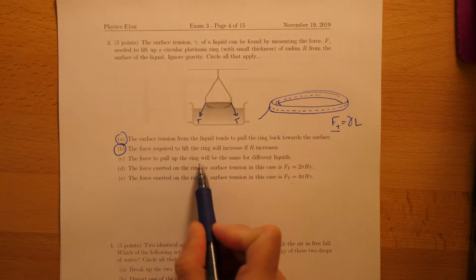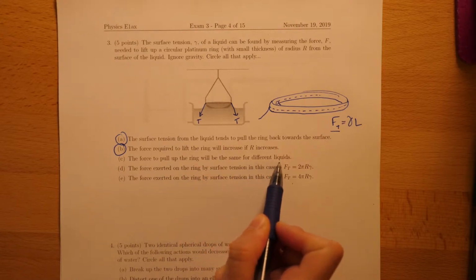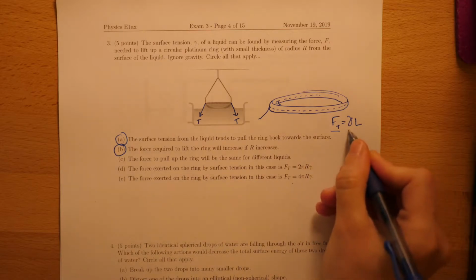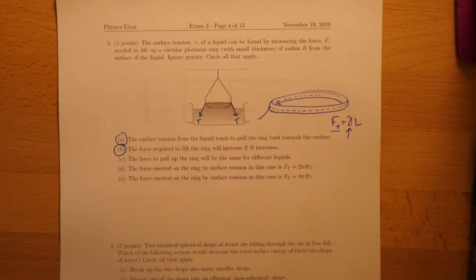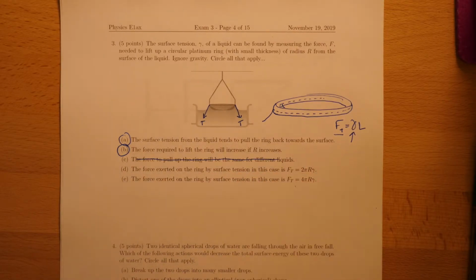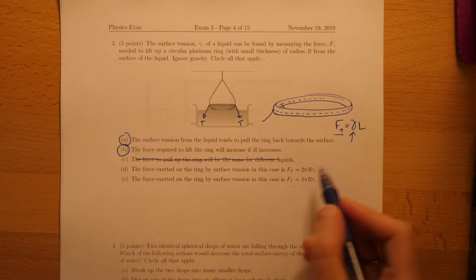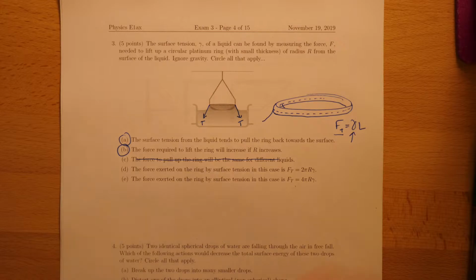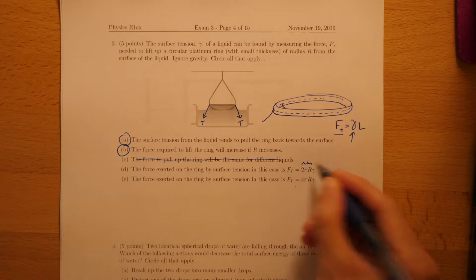The force to pull the ring up will be the same for different liquids. So gamma is liquid dependent, so that's not going to be true. So let's get rid of that one. The force exerted on the ring by surface tension in this case is 2 pi r gamma. So 2 pi r is the circumference of the ring.